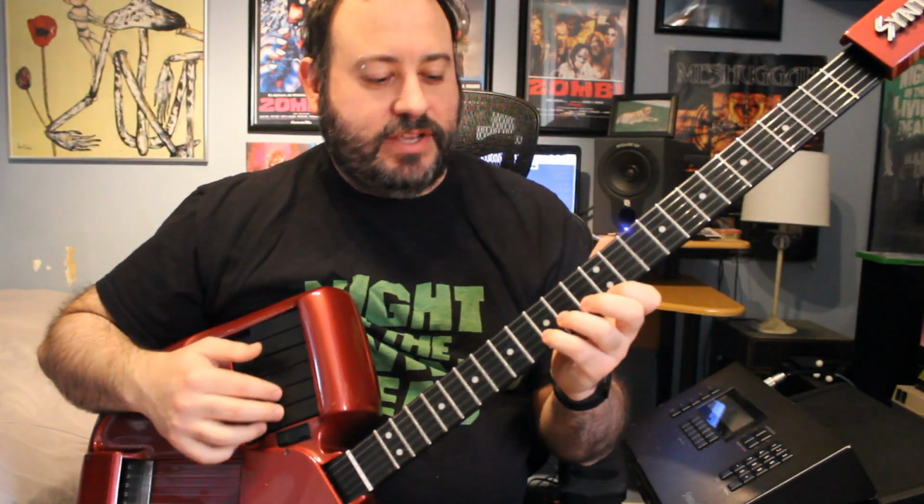Then it switches back to standard, and luckily the standard section is identical. Nothing changes. So here's the standard section again.